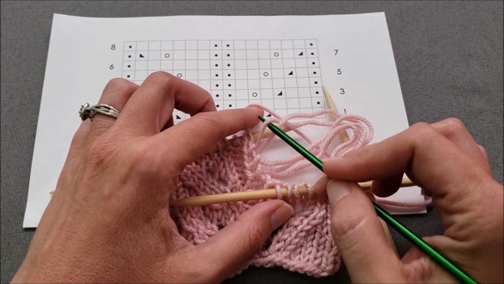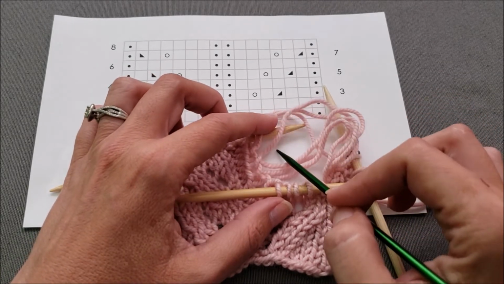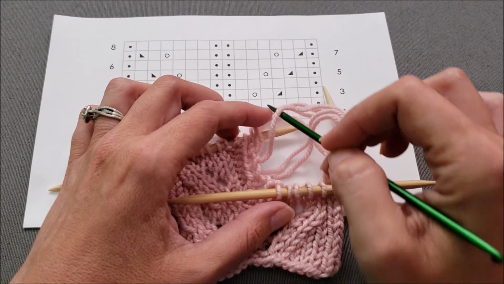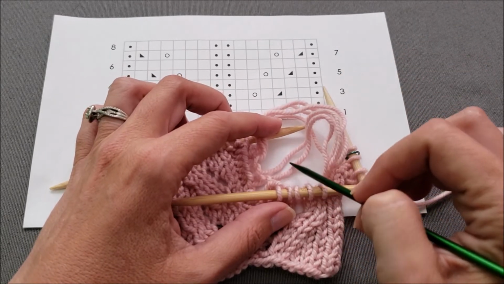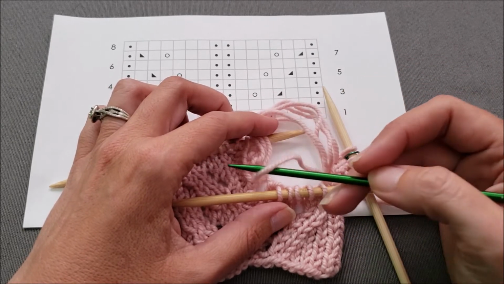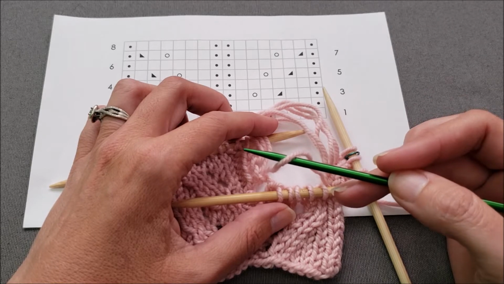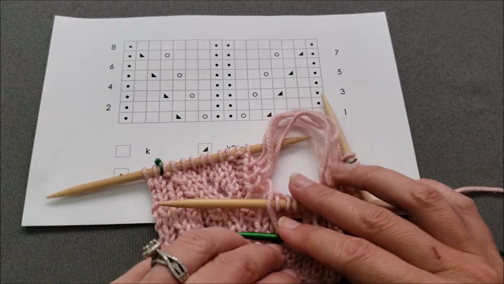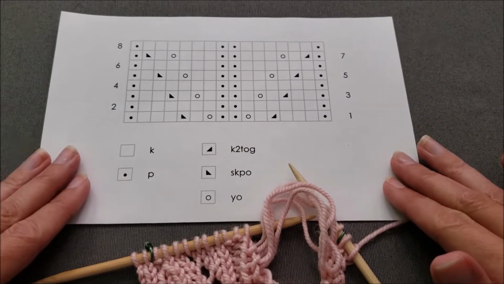The next strand down is for row 7. The next is for row 6, row 5, row 4, and this bottom rung of the ladder is going to be for row 3 of the knitting. I'm just going to hold that out of the way for a moment.